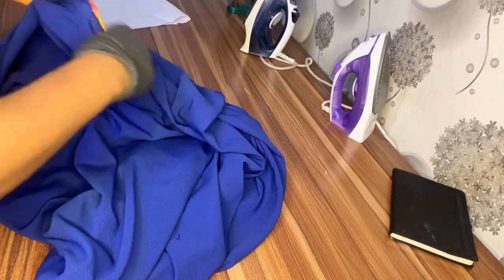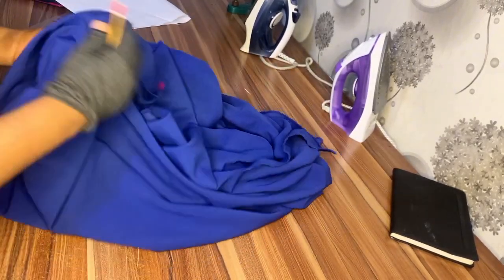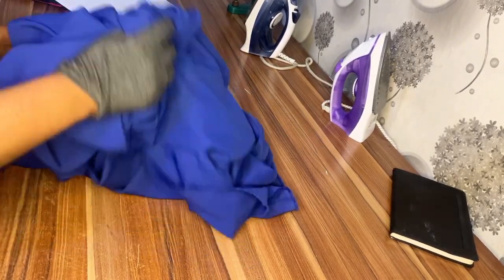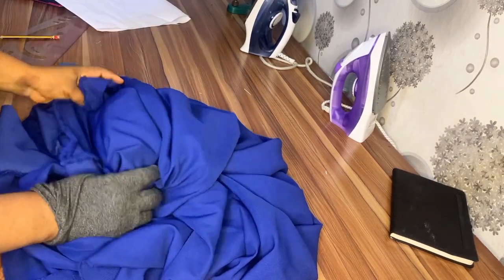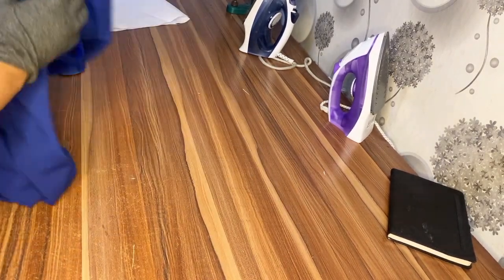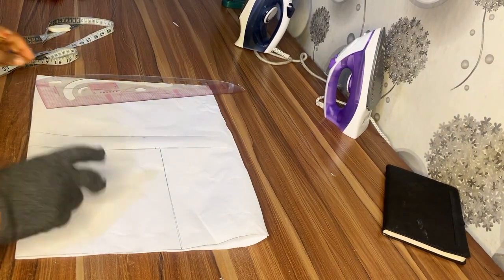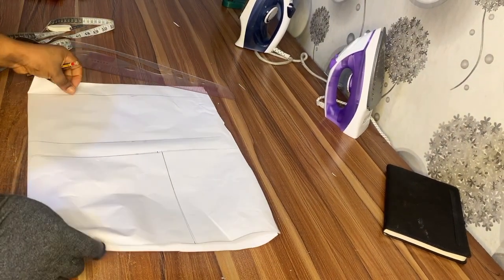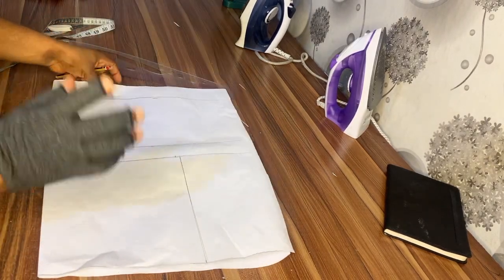Okay, I have this crepe fabric that I'll be using for the sake of this tutorial. It's a non-stretchy fabric and it has a very thick texture. Please, if you're buying your fabric, make sure it's very thick. I'll be using this pattern paper to illustrate how to cut this style. Please put your pattern paper on fold because of the kind of style that we are making.